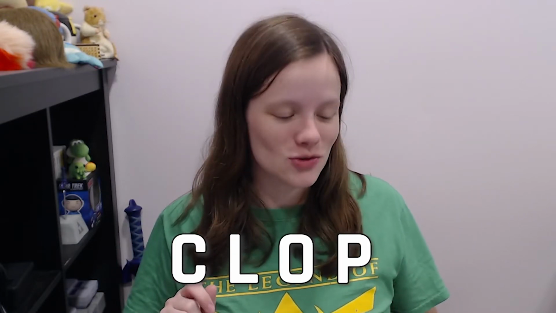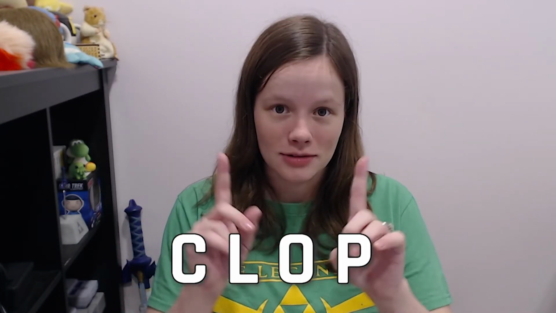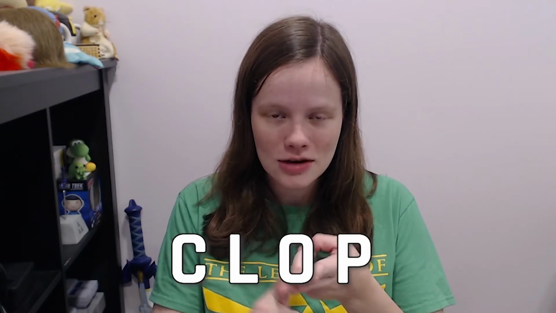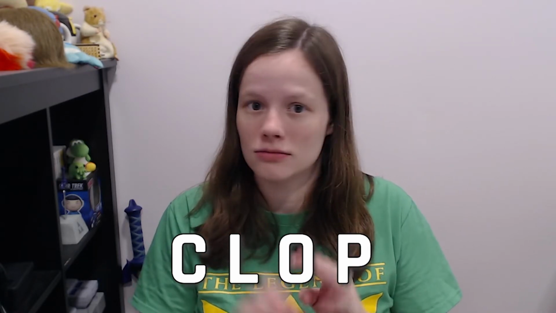Here's a quick mnemonic for you: CLOP, which is the functions of management. I know it's weird, but hear me out. Controlling, leading, organizing, and planning. With controlling, you're monitoring the progress to make sure that you're actually getting where you need to be. Leading is building and developing an environment that is supportive of the people working in it.